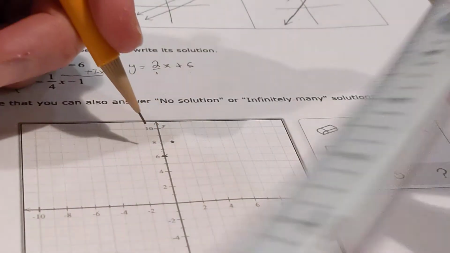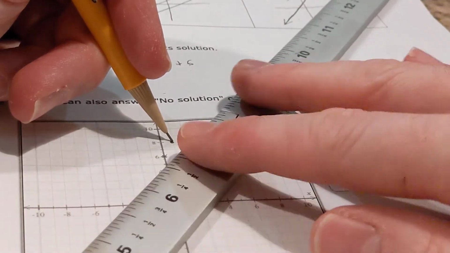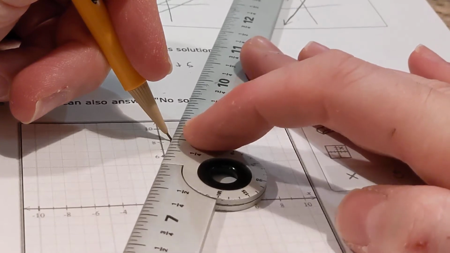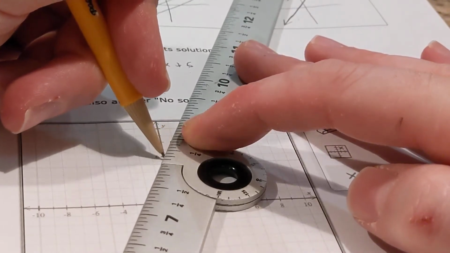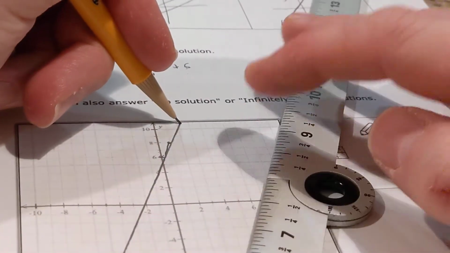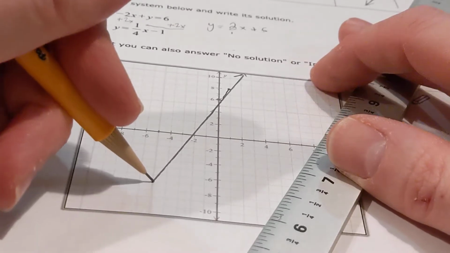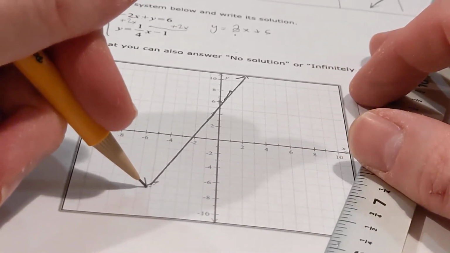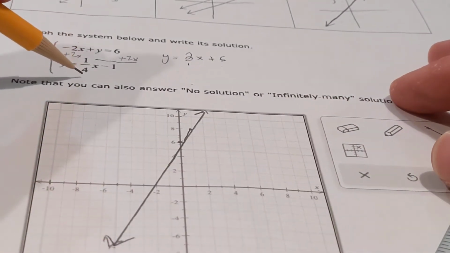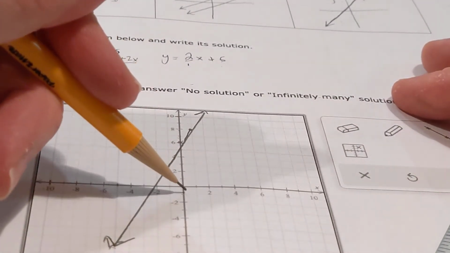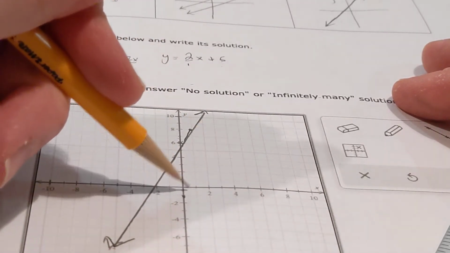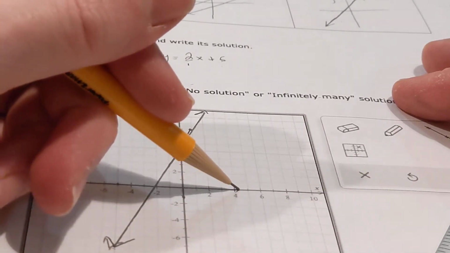With a ruler, you want to do this very carefully or else you're potentially going to miss the intersection point if there is one. I'm going to take a ruler and carefully draw the line through the two points. Now the bottom equation is already in slope-intercept form. It has an intercept of -1 and a slope of 1 over 4, so we go 1 up, 4 over.